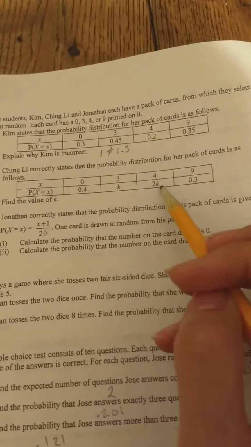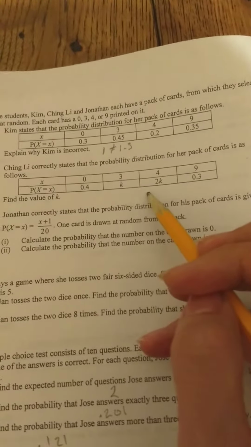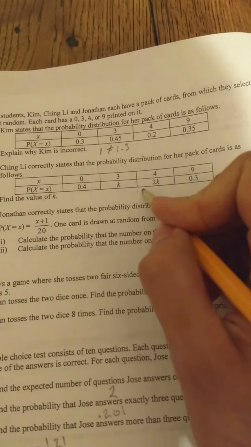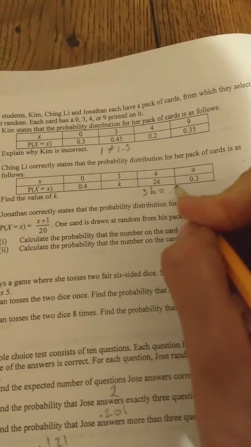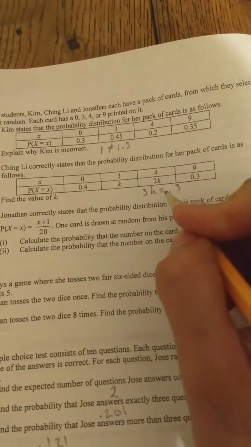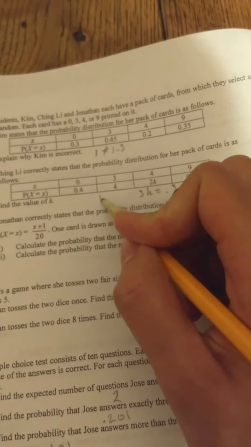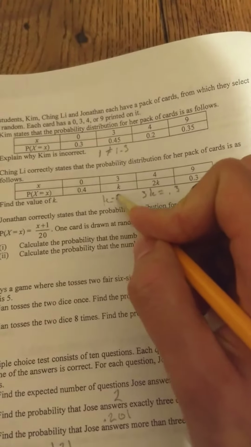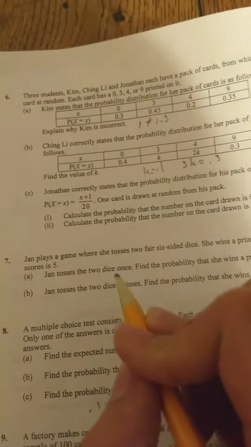And because we already know that 0.4 plus 0.3 is 0.7, 1 minus 0.7 is 0.3. And so because of that, with 3k equaling 0.3, this is actually very easy, as you just divide by 3, and you get that k equals 0.1. And that is your answer for B.